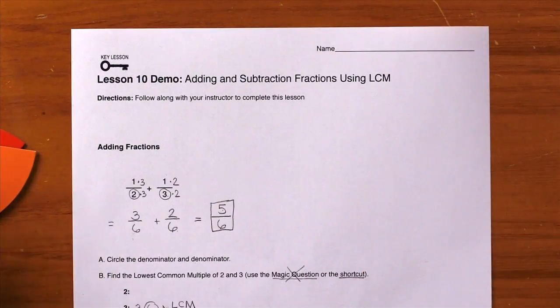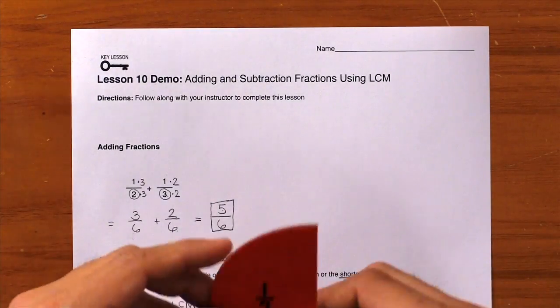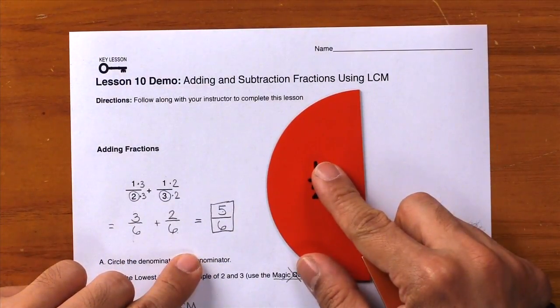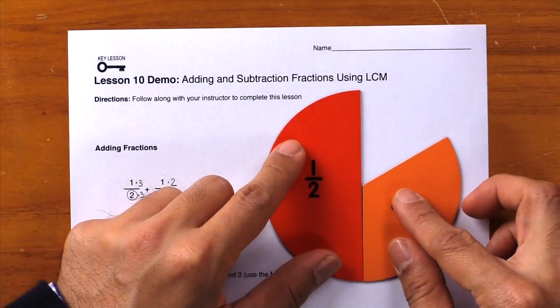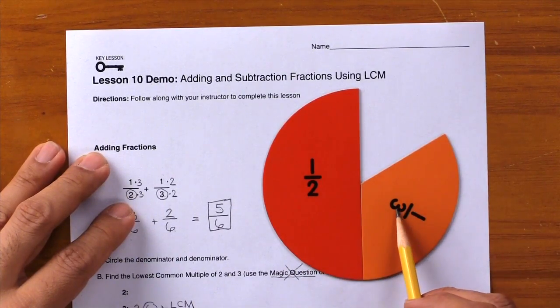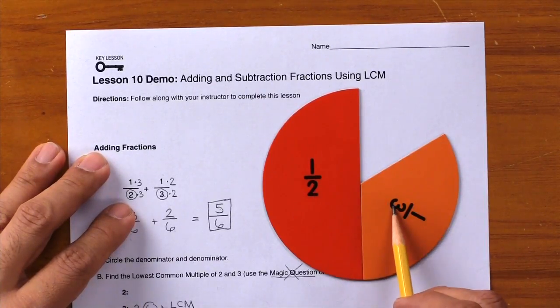As I've mentioned in the past, procedures like this will not stick unless you actually show students what it means. So let's use our fraction circles to help us. Here we have our original problem of 1/2 plus 1/3. And it didn't make sense to add these together in the past because halves and thirds are not the same thing. They didn't have the same name.